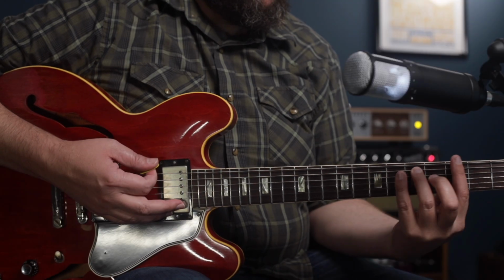So for this, we're going to use a minor chord progression. This is basically the beginning of a minor blues. And we're in the key of D minor, and the chords we're going to be using are D minor and G minor. And we're going to look at two chord substitutions we can use over each one of these chords.